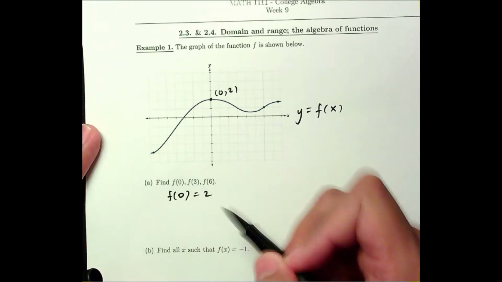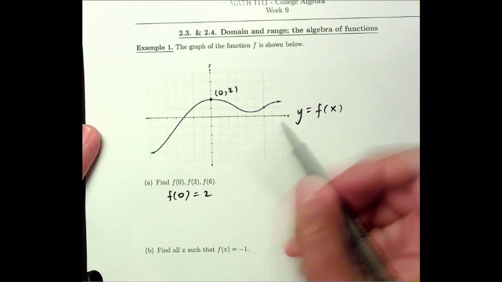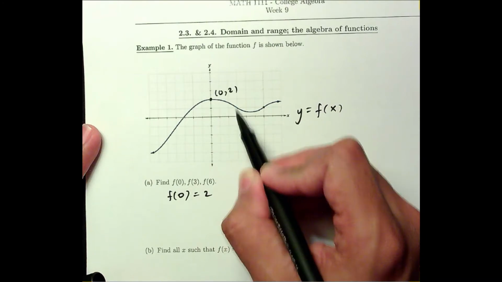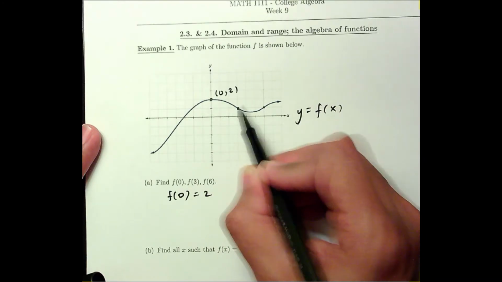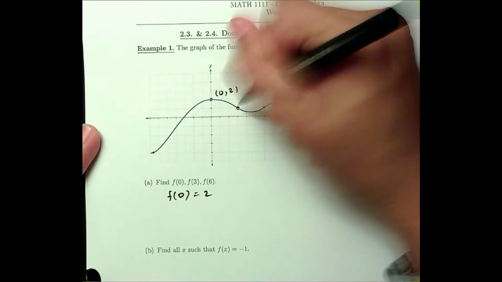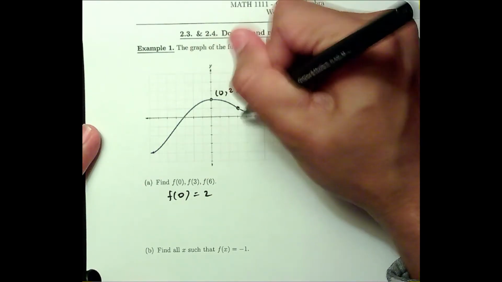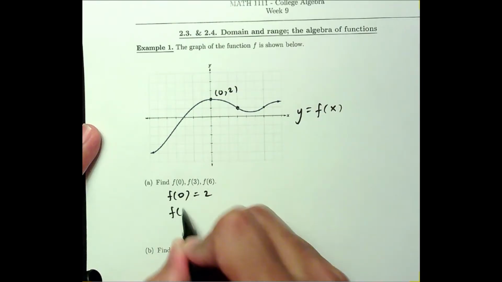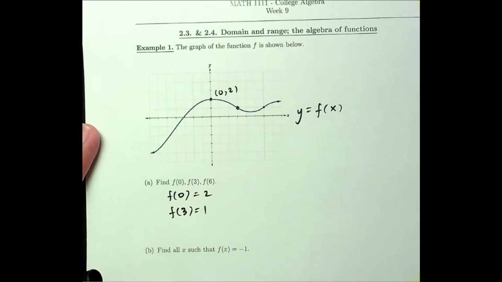Okay, now let's do f of 3. I look on the x-axis for 3: 1, 2, 3, and then I look at the corresponding point in the graph, which is that one right there. The y-coordinate is 1. So that means that f of 3 is 1.